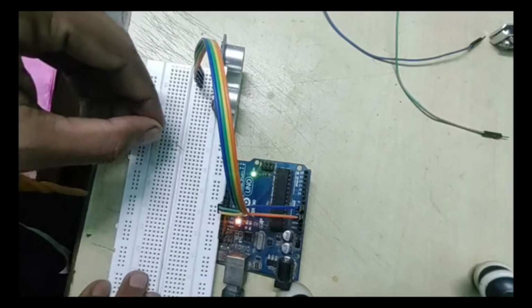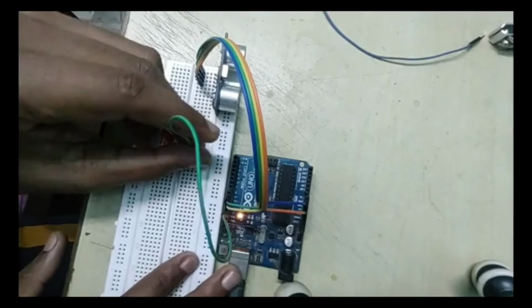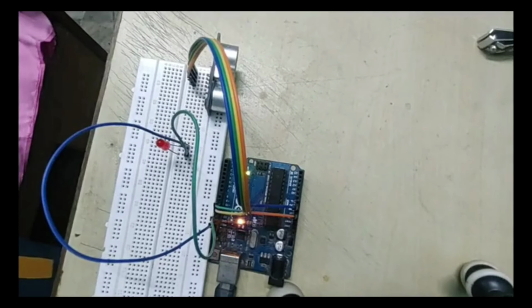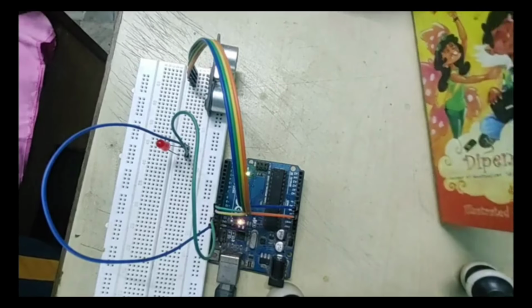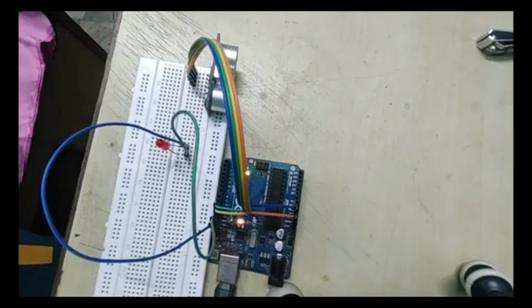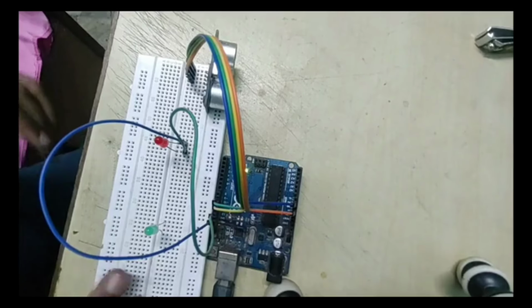Now I have a bonus for you guys. I am going to add a simple if-else statement and integrate LEDs with it. I will give the condition that if distance will be less than 10 centimeters, then red LED will on, and if distance will be more than 10 centimeters, then green LED will on.